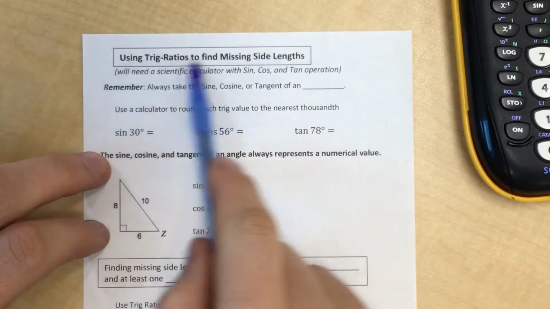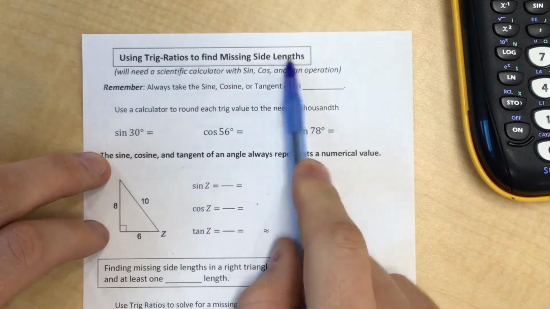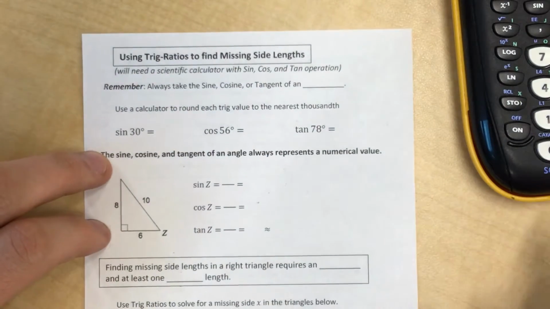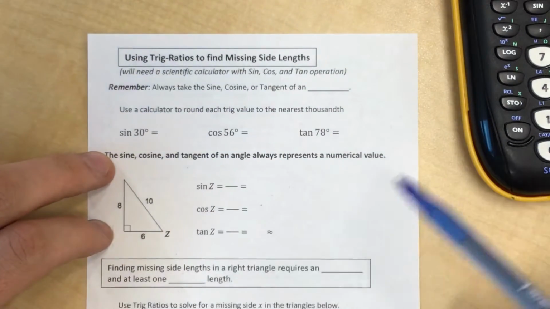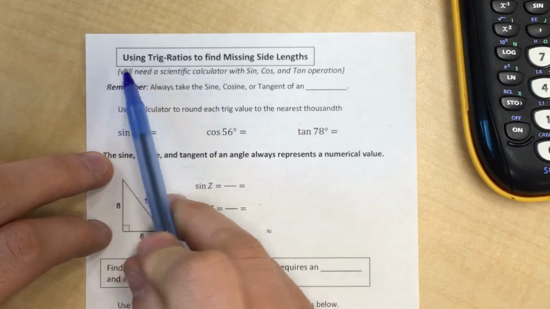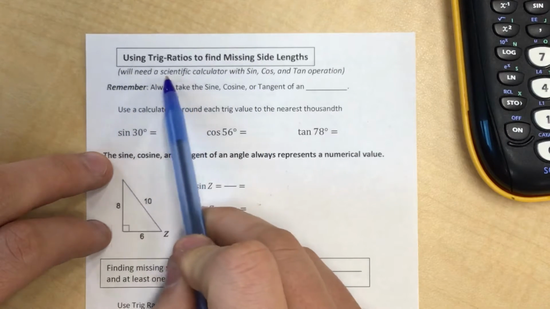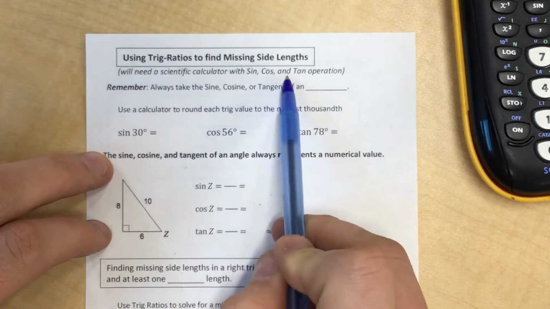Okay, today we're going to talk about using trig ratios to find missing side lengths. Last class we just set up trig ratios with the opposite, adjacent, and hypotenuse side. Now we're going to actually find missing side lengths. So in order to do this, you're going to need a scientific calculator with the sine, cosine, tangent operation.